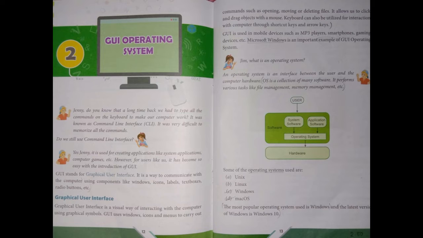GUI uses windows, icons and menus to carry out commands such as opening, moving or deleting files on the computer. We use keyboards also to interact with the computer through some shortcut keys or arrow keys, which we will learn in the next chapters.